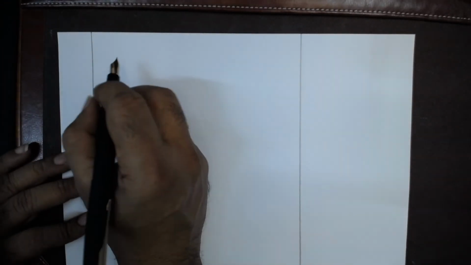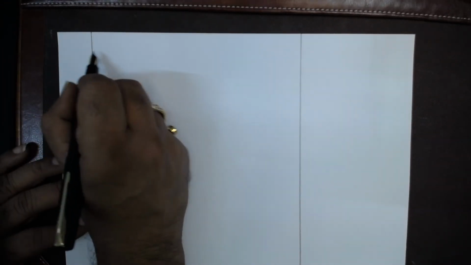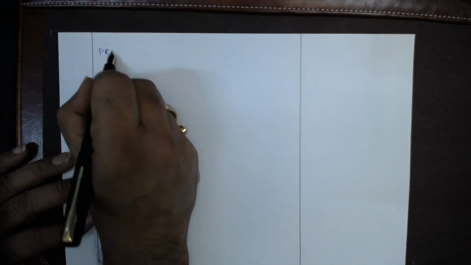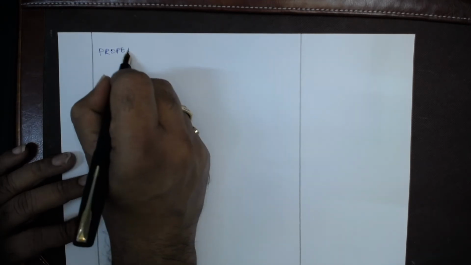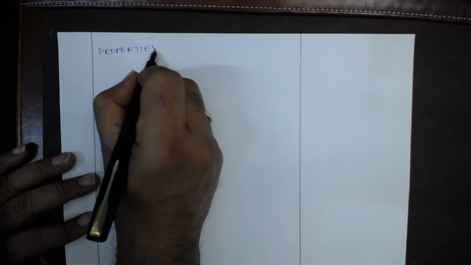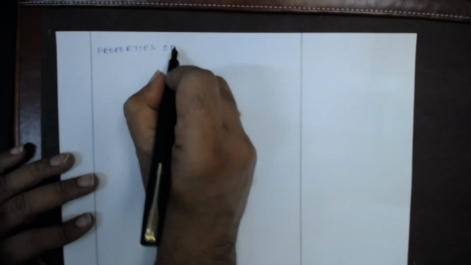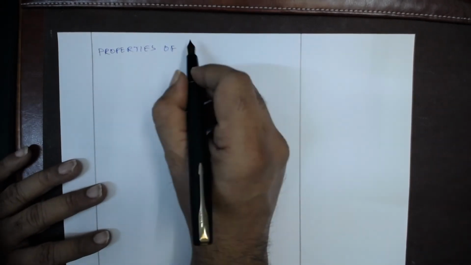Next one. The properties of multiplication of complex numbers.